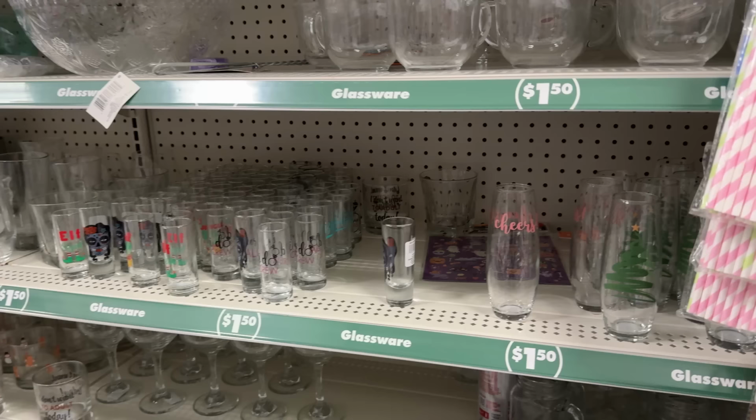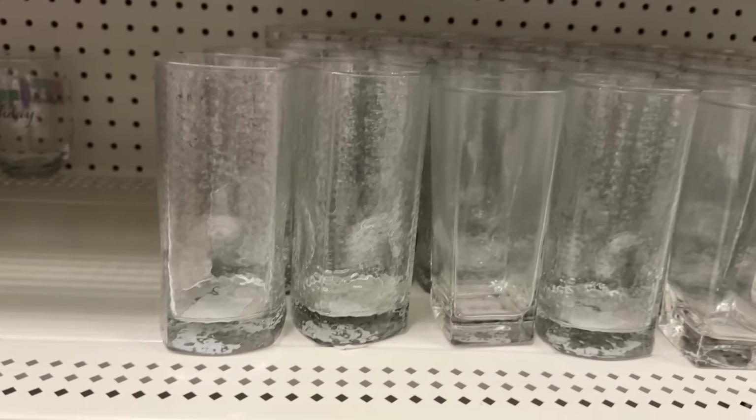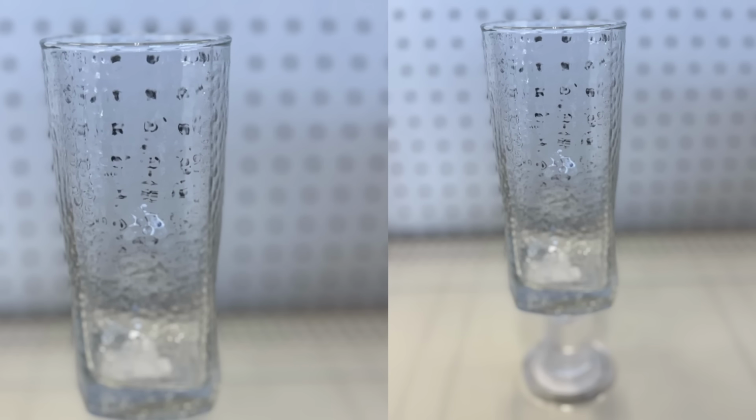This next item is a glass and a candle holder. Dollar Tree has these cute little candle holders. Oh man, I ran to the store and they didn't have it at my Dollar Tree. And then I went to another Dollar Tree and they had them, and I had to buy these. And I bought the glasses. These are the textured glasses that are a little bit tall in the glassware section, in the drinking section.